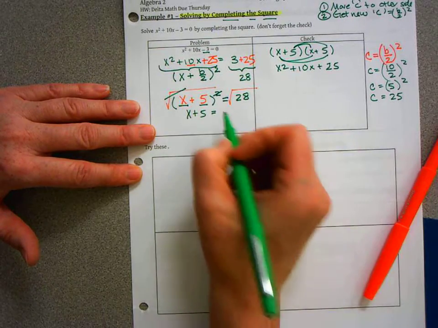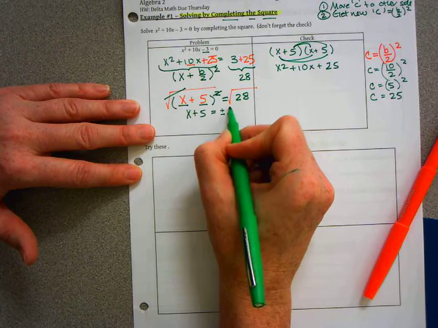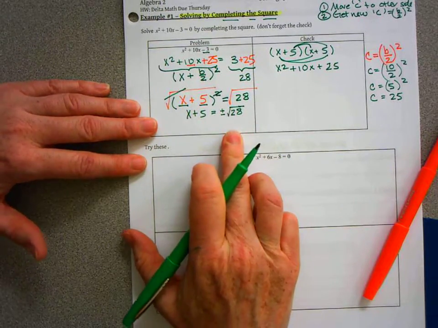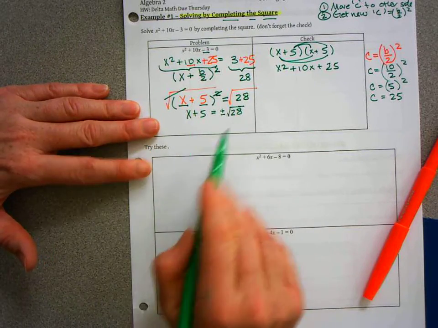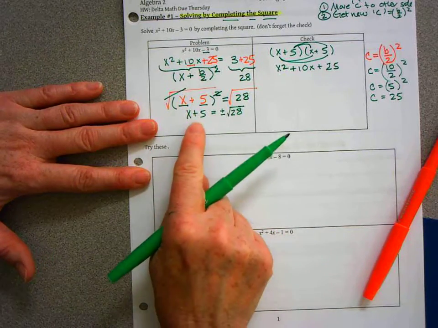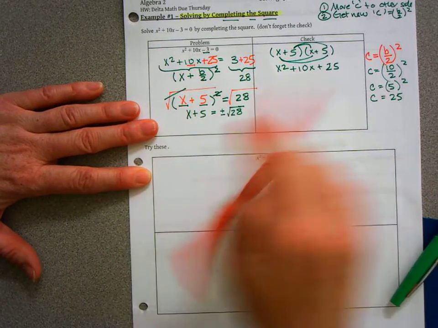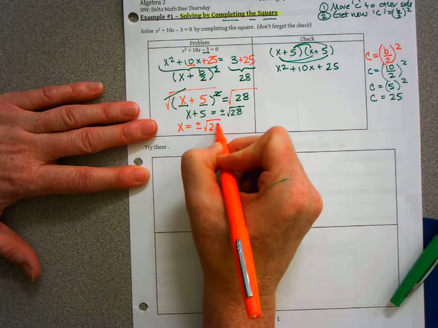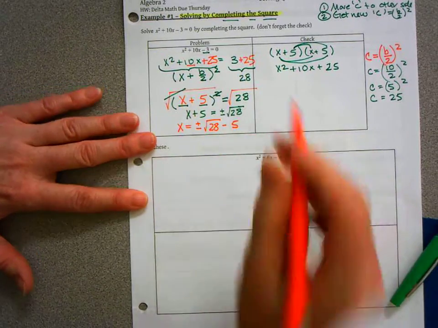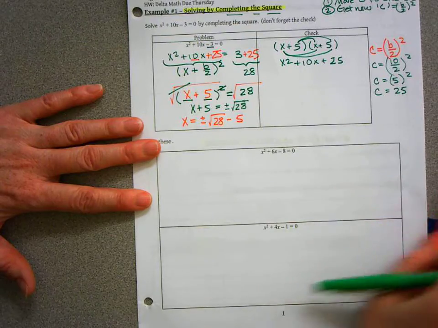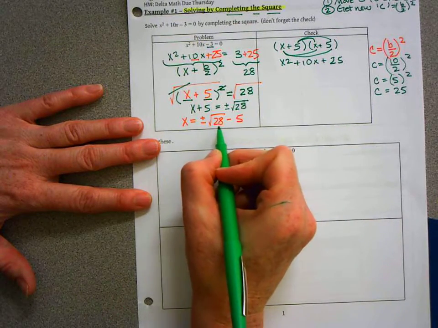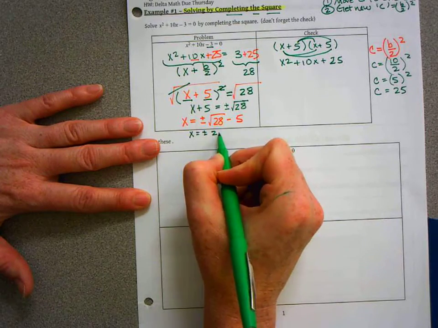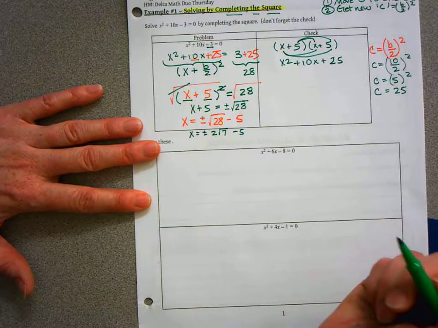Not so easy on this side. Positive or negative radical 28. Okay? Now we could apply that. We are not going to do that for today. I just want to keep it a little simpler for this piece. So we're not done yet though, so we're going to subtract 5, and we have x equals positive or negative radical 28 minus 5. And just, as I just can't stop myself, if we simplify that, it's radical 4 times radical 7, which is x equals positive or negative 2 radical 7 minus 5. That's a good form answer.